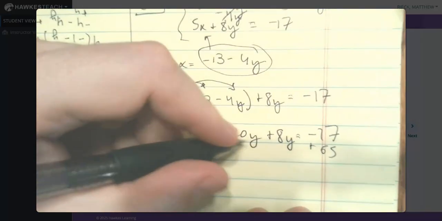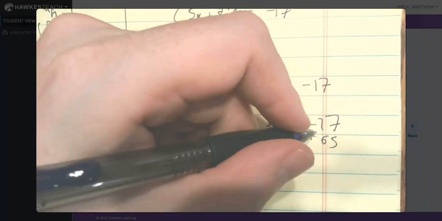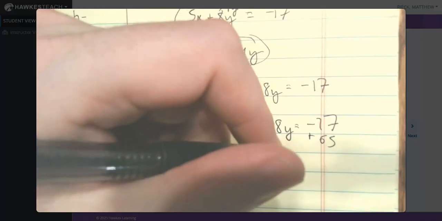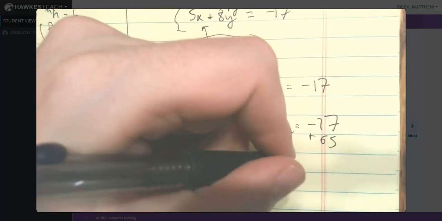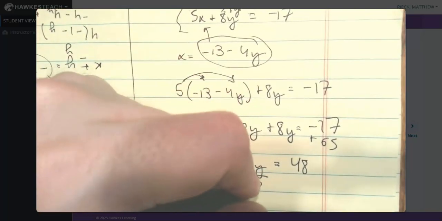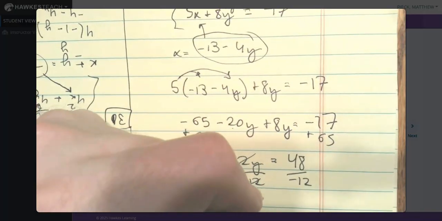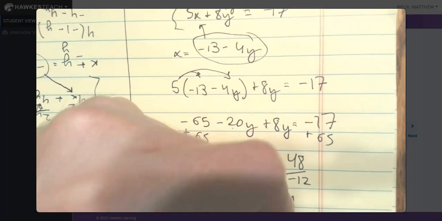Negative 20y plus 8y ends up being negative 12y, and negative 17 plus 65 is 48, I think. So we can divide both sides by negative 12, and we end up with y equals negative 4.